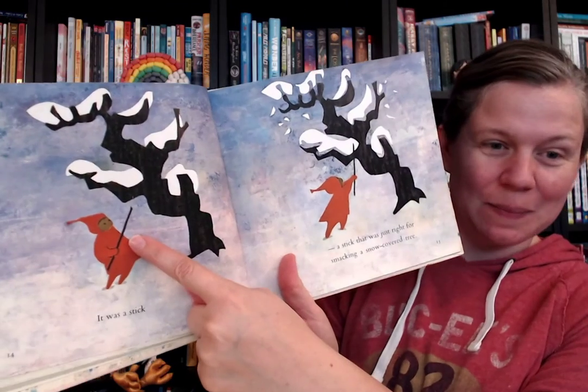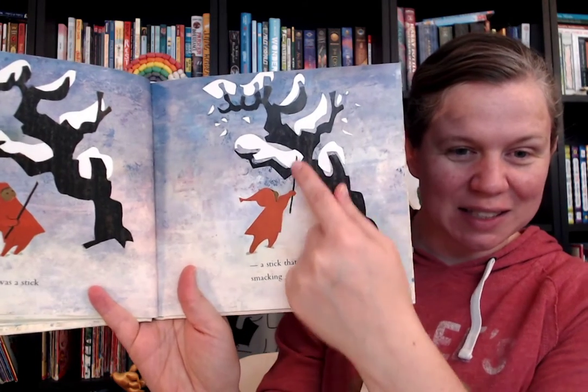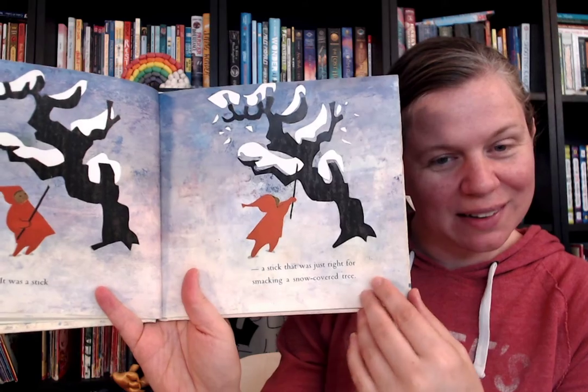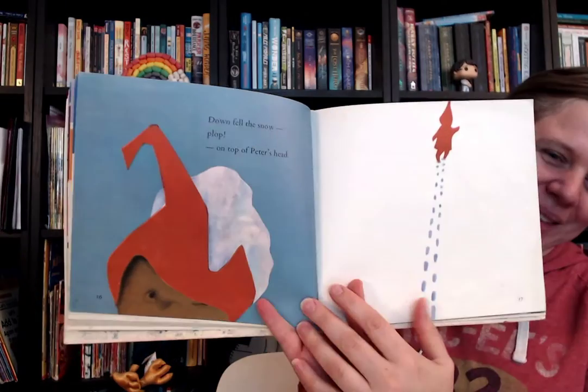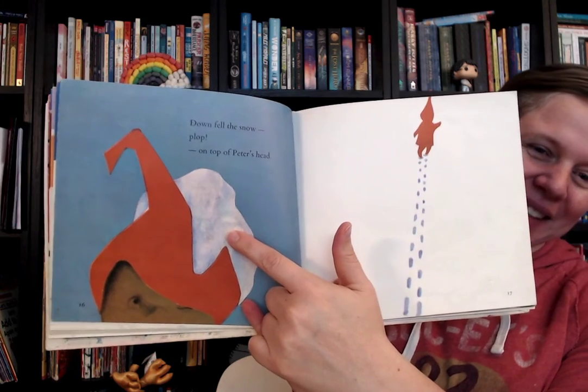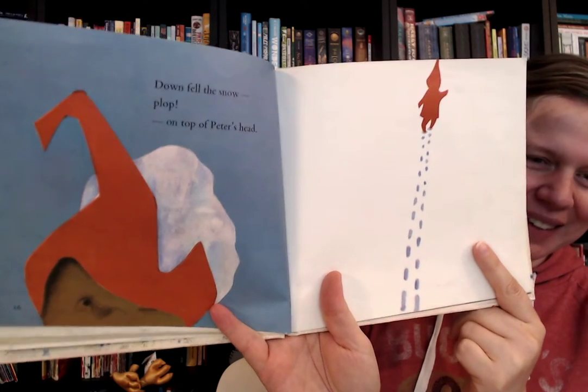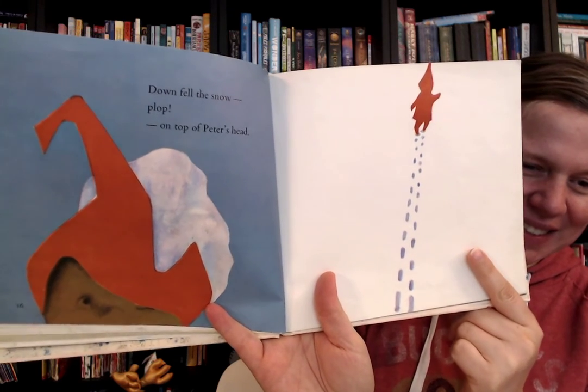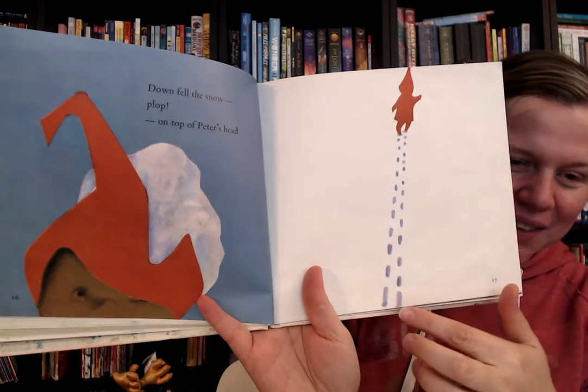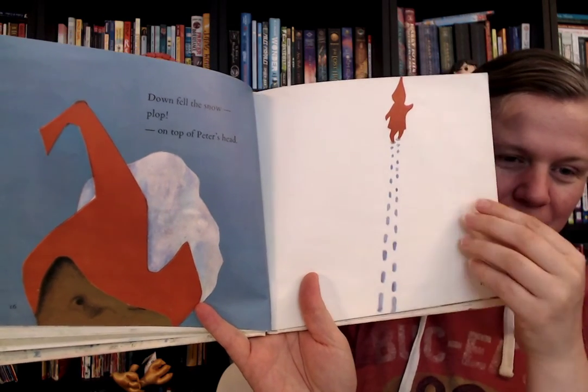It was a stick. There he is with his stick. A stick that was just right for smacking a snow-covered tree. There he is, smacking his tree. What do you think's going to happen? Look what happened. Down fell the snow, plop, on top of Peter's head. Oh my goodness. And there goes Peter with his footprints again. Let's turn.